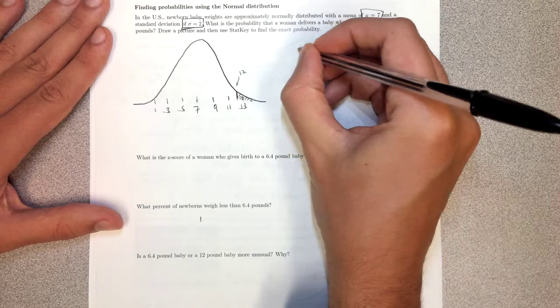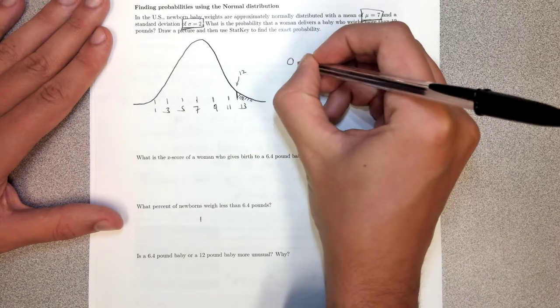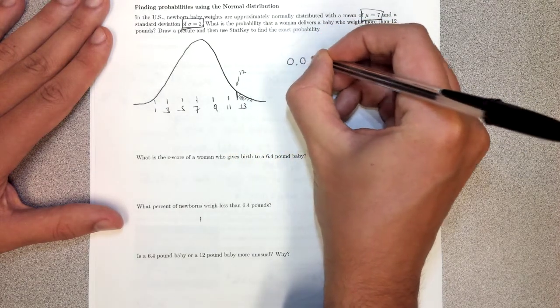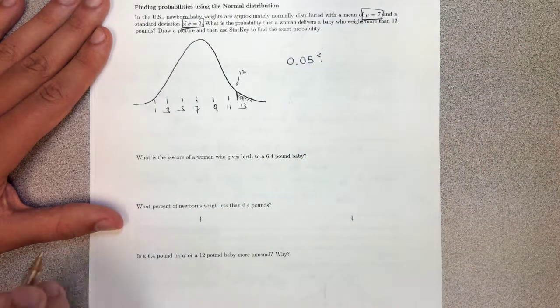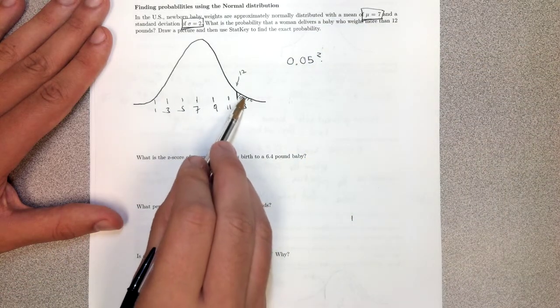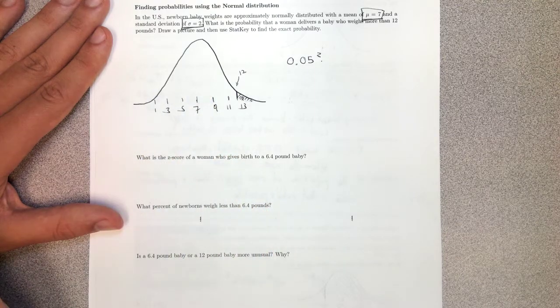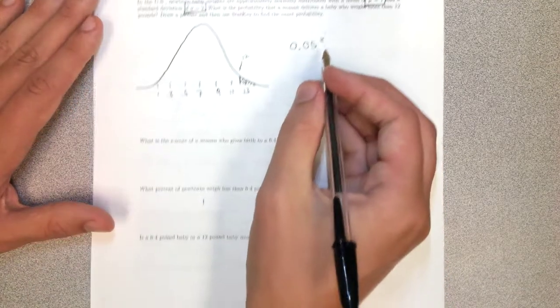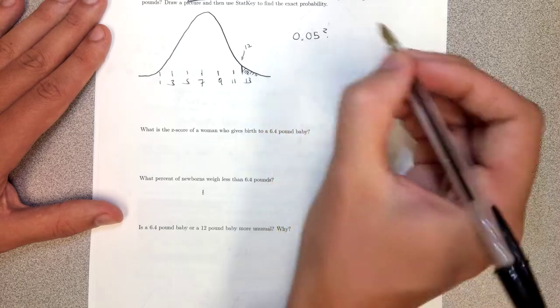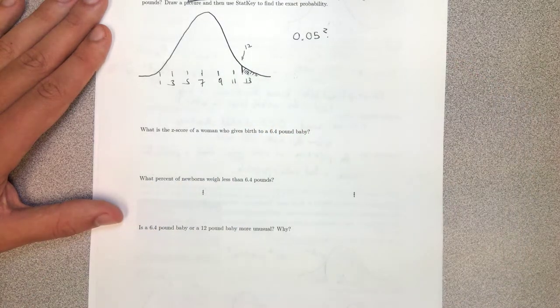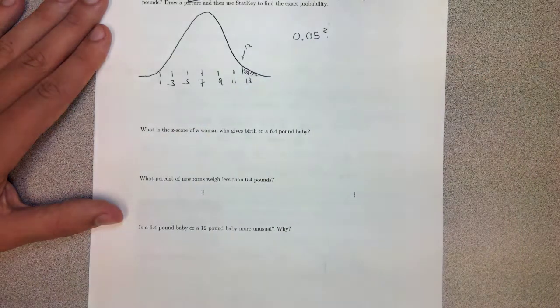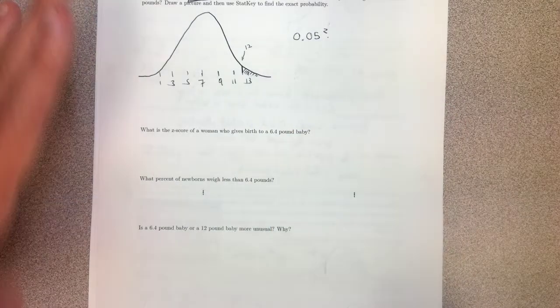And so I'm just going to guess what this probability is as being, I don't know, 0.05, because that looks like the area that's shaded is about 5% of the entire area under the curve. But in the next video, we're going to use StatKey to actually find that exact probability. So we'll come back to this as well, and I'm going to mark it with a little question mark.